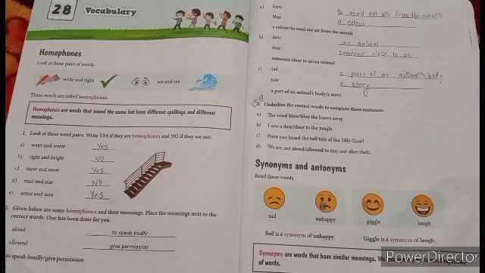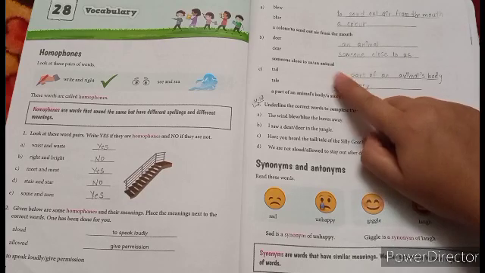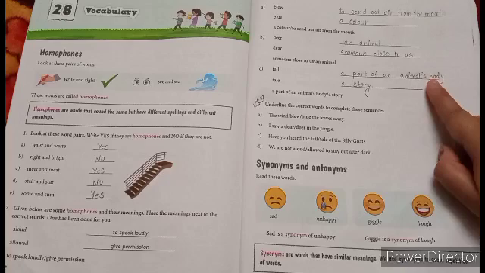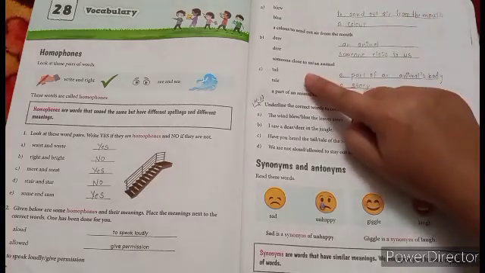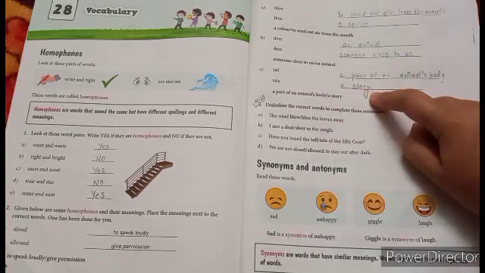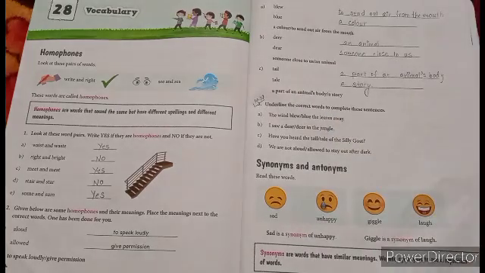First deer means an animal and second deer means someone close to us. Now come to the third one. Tail means part of an animal's body, whereas tale, TALE, means a story. Now question number 3. Underline the correct words to complete these sentences is your homework.